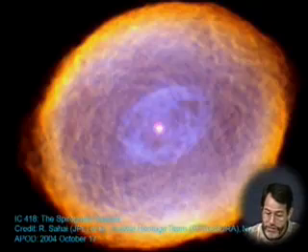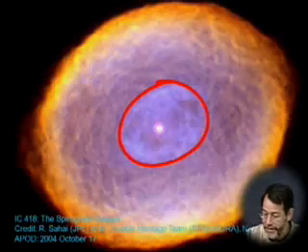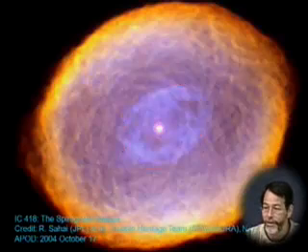Okay, this is more of a spherical nebula, but not completely spherical. It has an inner part. It also has a tremendous tapestry, like a spirograph pattern, so it's called the Spirograph Nebula.